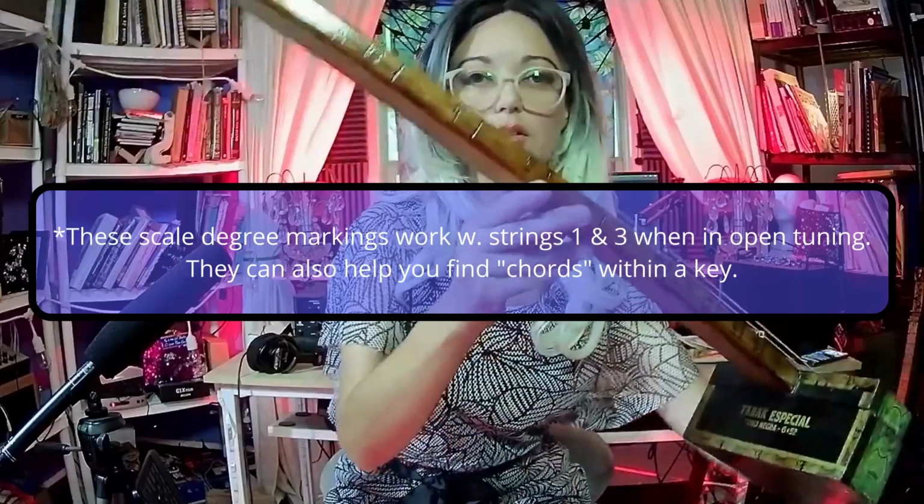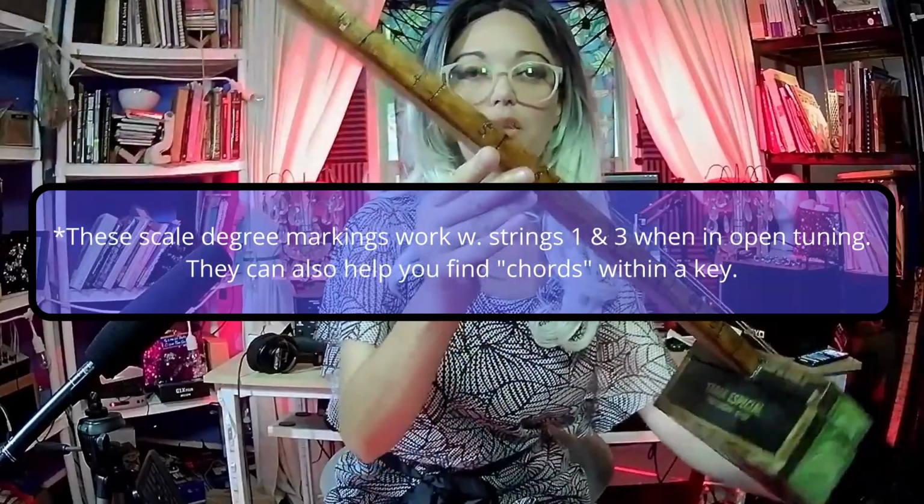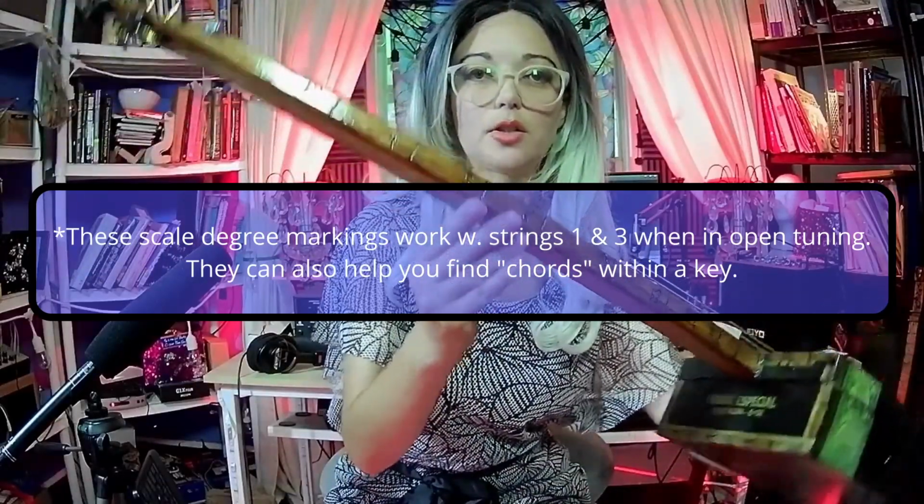In this song, flat 3, and again I have my scale degrees on the side of my fretboard so that I can find them easily.